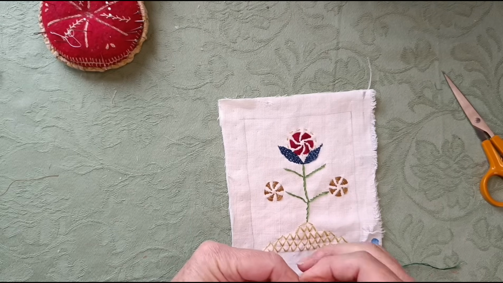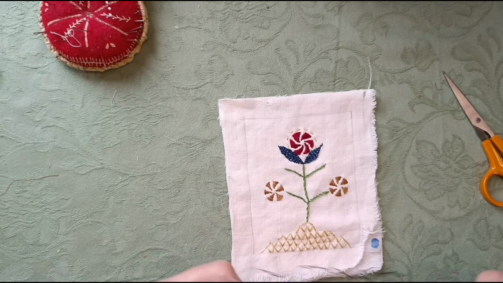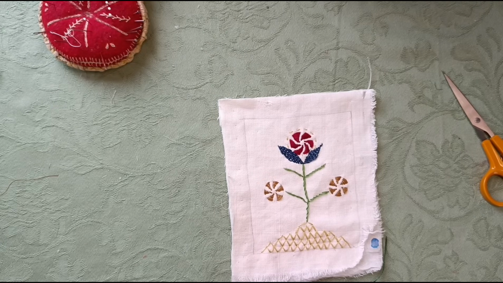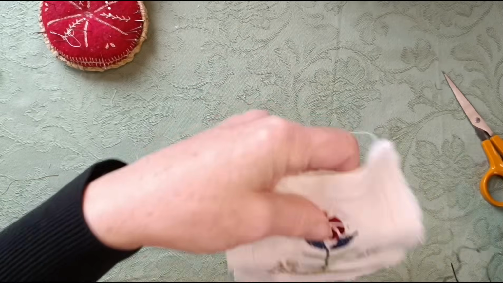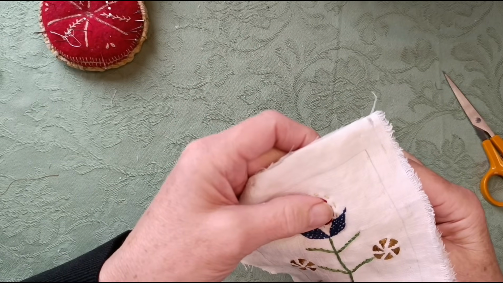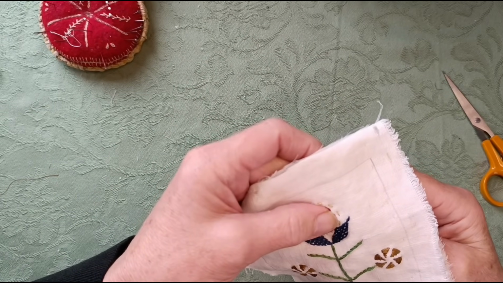Also like being able to thread my needle easily. Yay me! So I'm going to finish off my double running stitch. And then I'm going to do some leafy leafies with the Convent stitch.